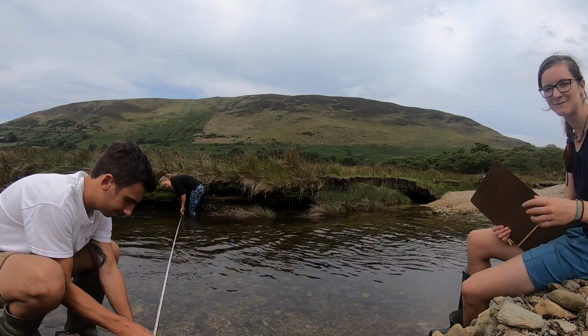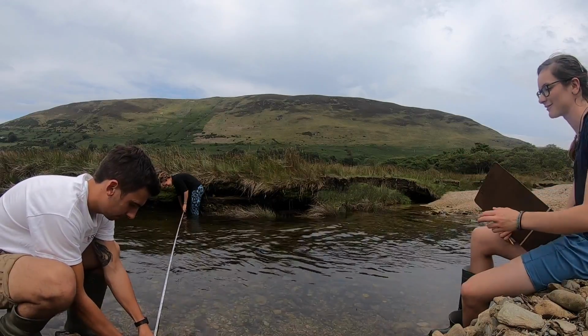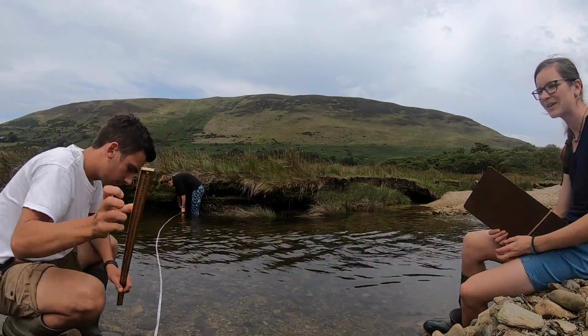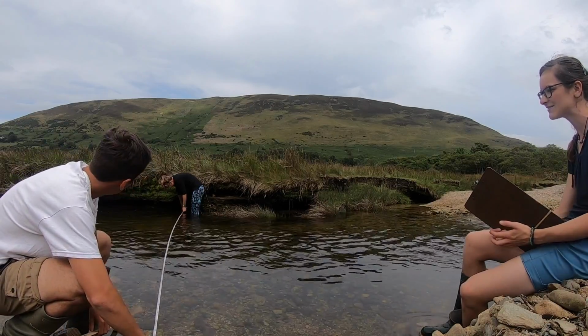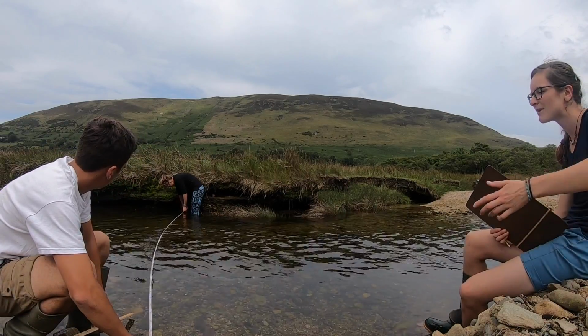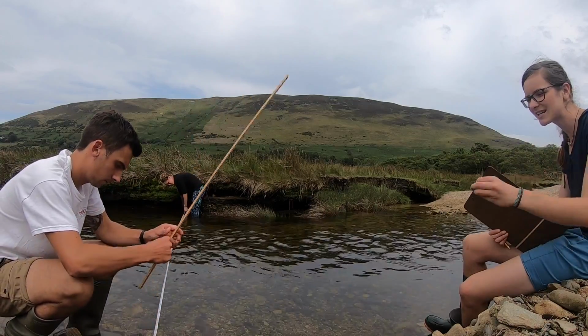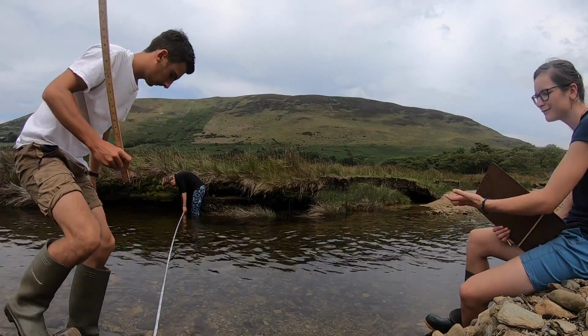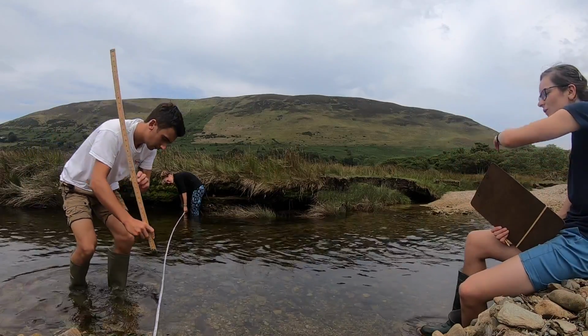Next, we're going to use systematic sampling to measure the depth of the river. So we know our width is 5 metres, we then divide it by 10 to get 50 centimetres, and that's the interval we're going to be measuring across in. So we'll start at 0, then measure at 50 centimetres, 1 metre, 1 metre 50, etc., all the way across.